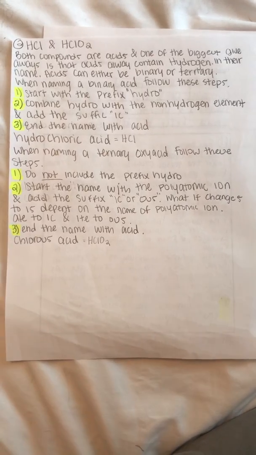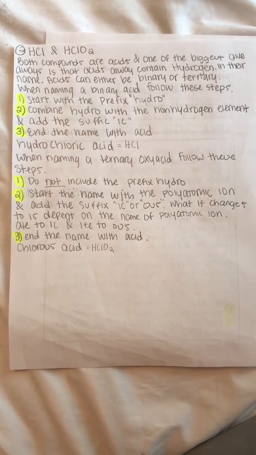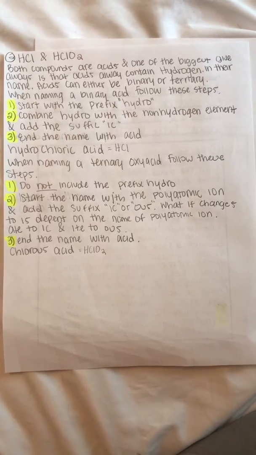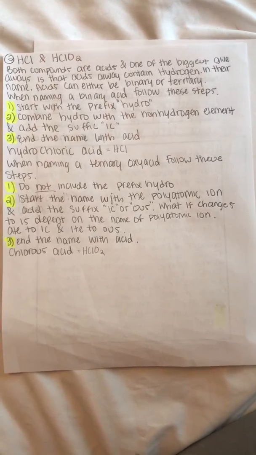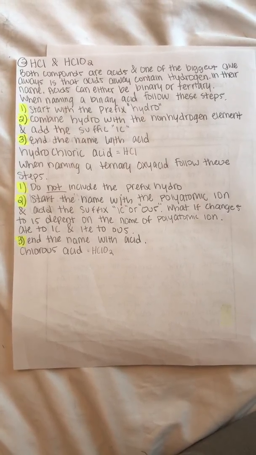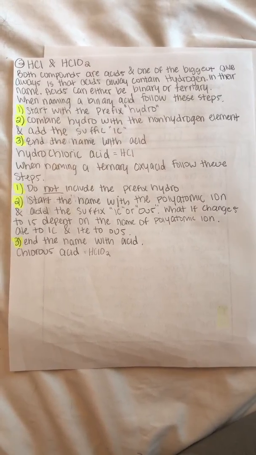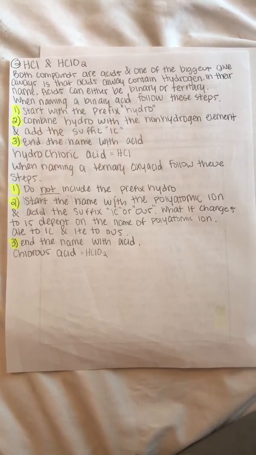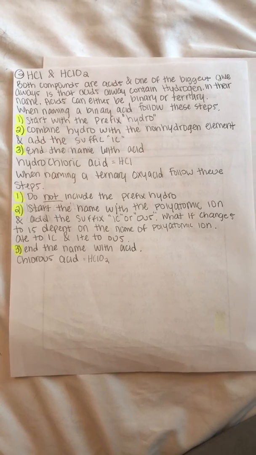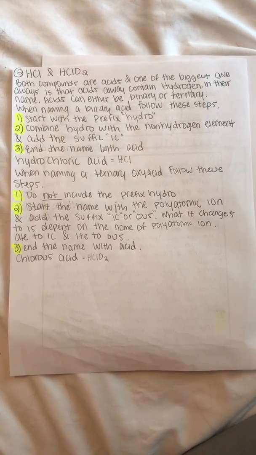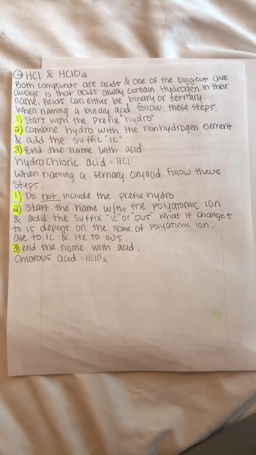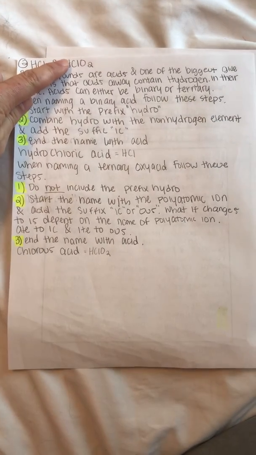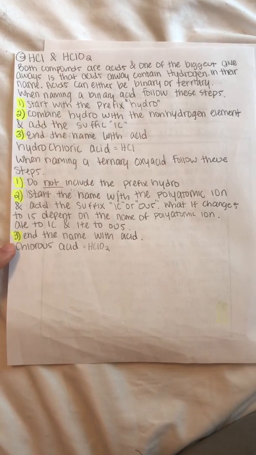When naming a ternary oxyacid, follow these steps. Number 1, do not include the prefix hydro. Number 2, start the name with the polyatomic ion and add the suffix "-ic" or "-ous". What it changes to is dependent on the name of the polyatomic ion. "-ate" always changes to "-ic" and "-ite" always changes to "-ous". And lastly, you always want to end the name with acid. Therefore, HClO2 is the same thing as chlorous acid.